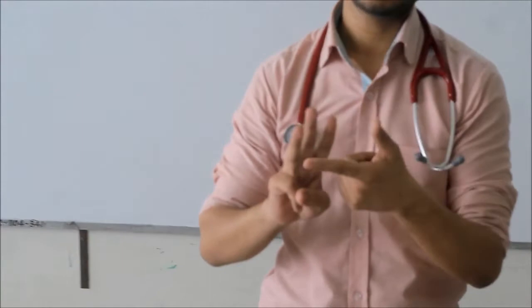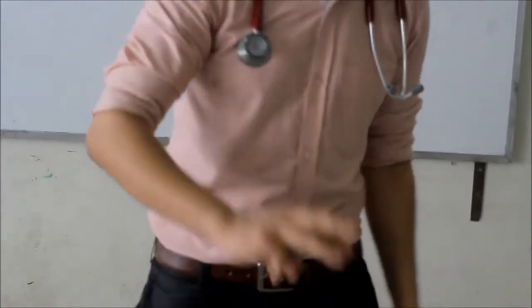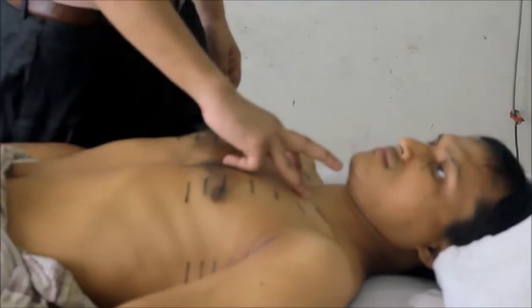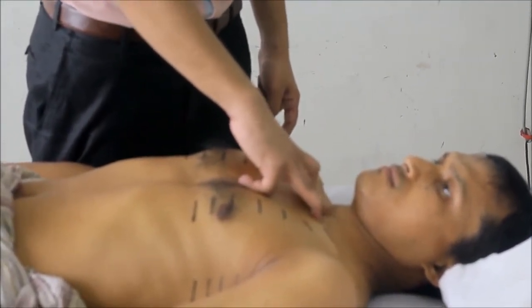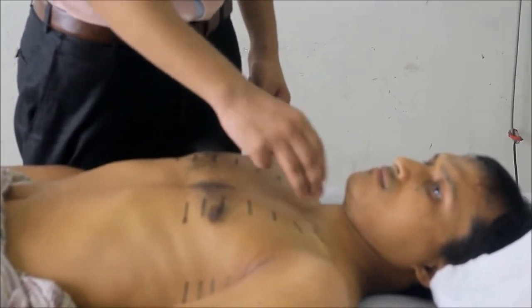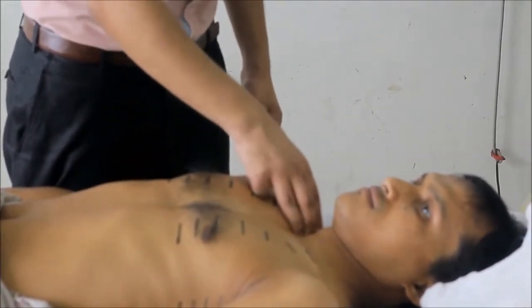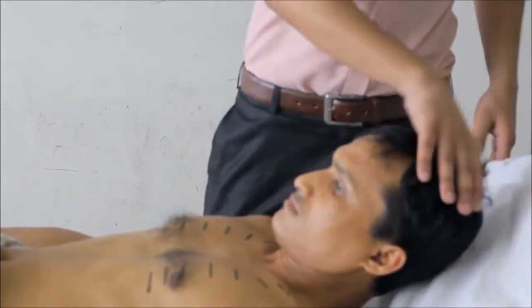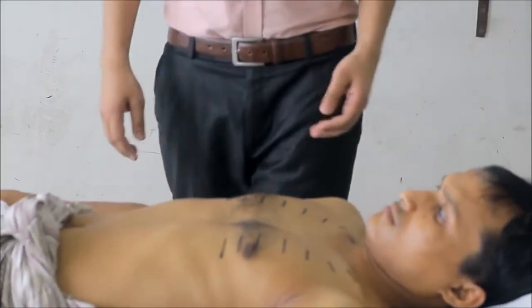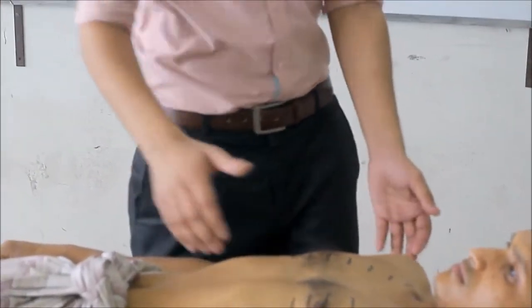By using your index finger and ring finger, you put these two fingers over the end of the clavicle, just like this, end of the clavicle. And use your middle finger and observe the position of the trachea. In a normal person, it may be slightly shifted to the right, and then you go for finding the apex beat.